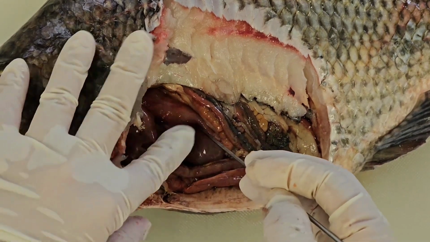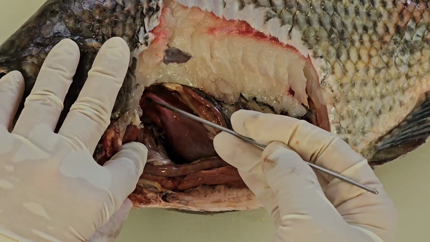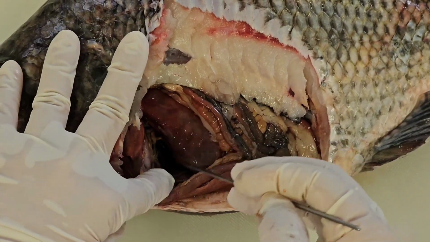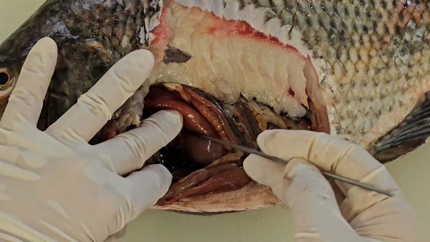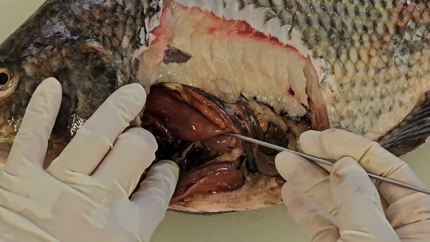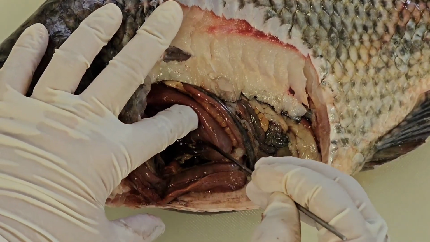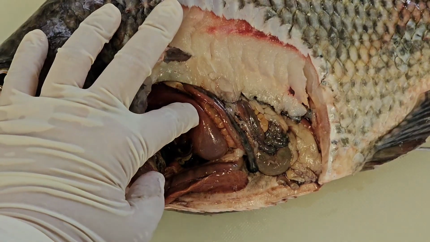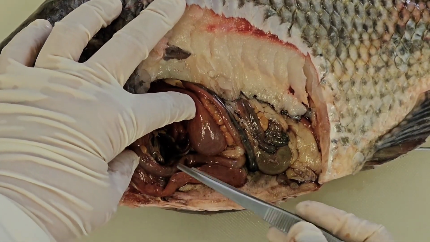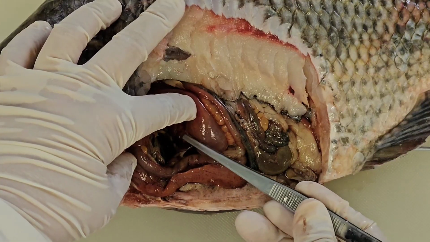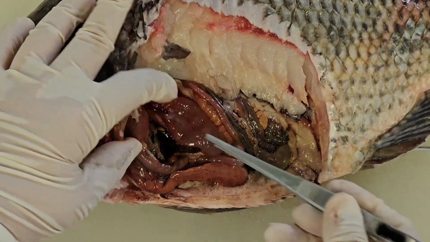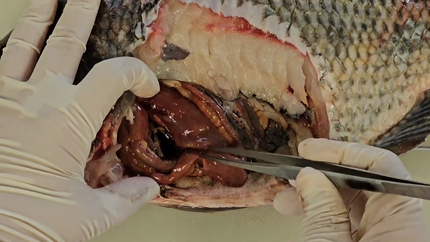If you look behind the stomach, you can see the structure of the spleen. Underneath, I will try to show you the spleen. So normally it will be red in color. I will try to use the forceps to hold it. So you can see this structure, right? The red color there.